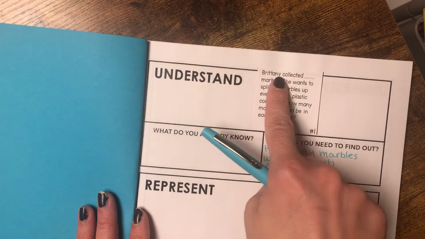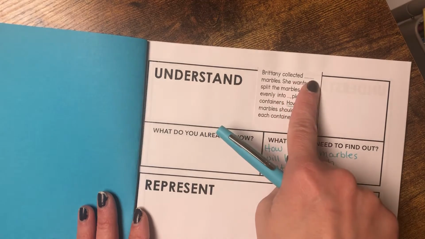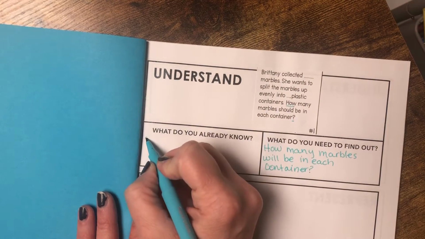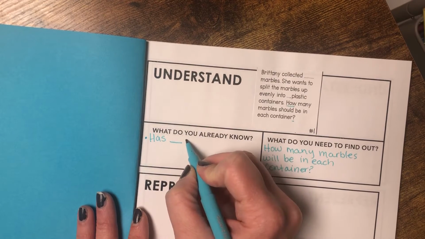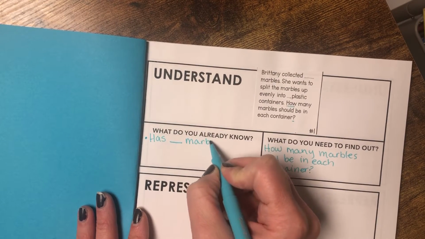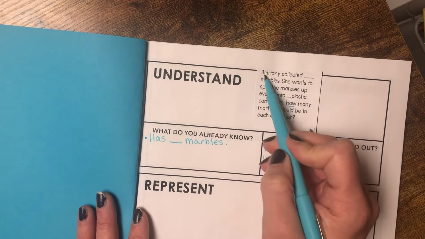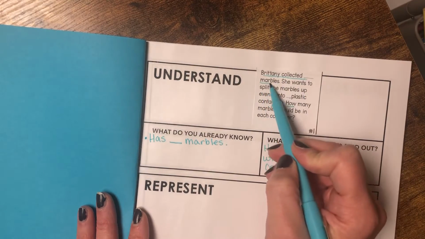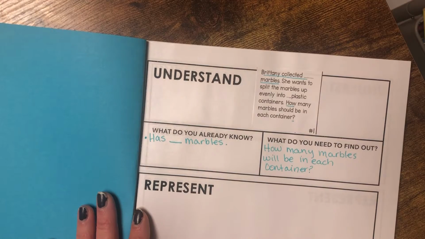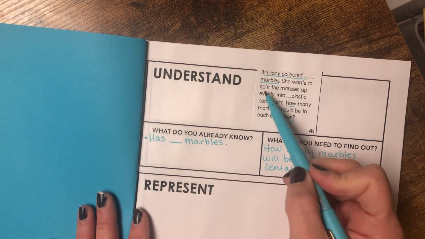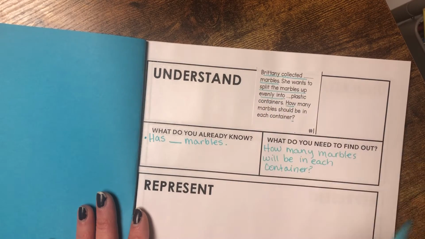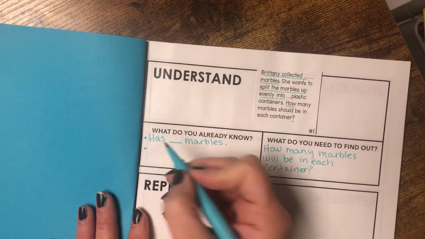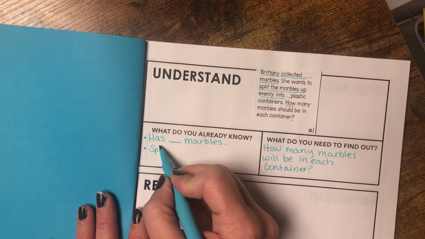So we know that she has collected marbles. Right now we don't know how much, but we know that she has a certain amount of marbles, right? So we can say she has blank marbles. And so eventually we'll have a number there, okay? So this is giving us information here. She started off with an amount. And then I see she wants to split the marbles evenly into containers. So that will be something else that we know.